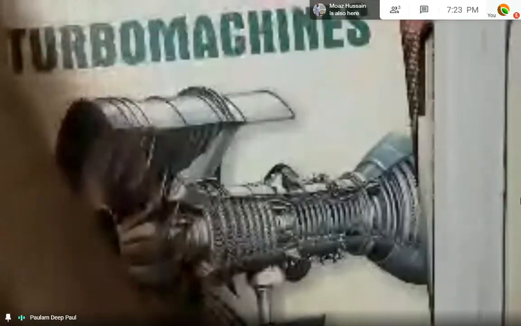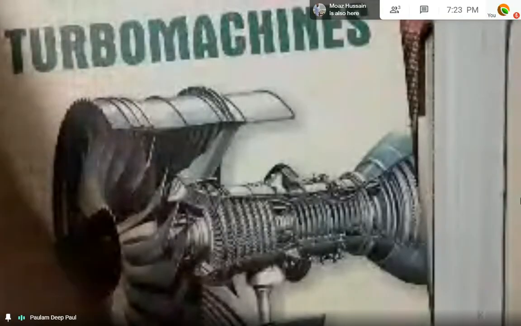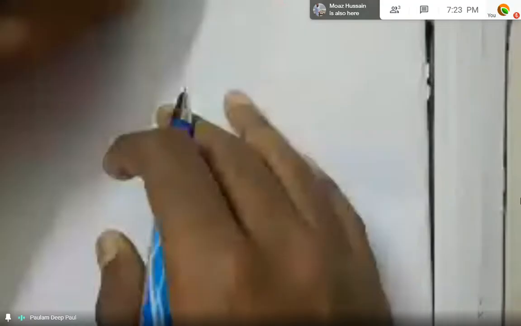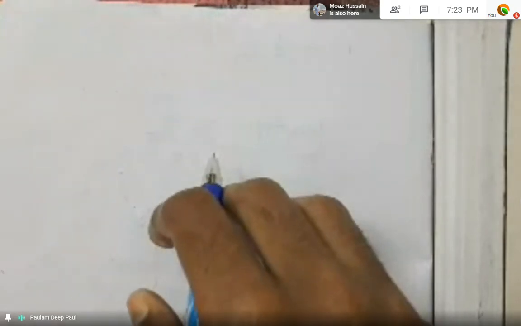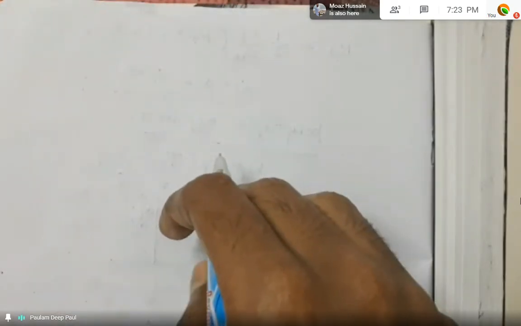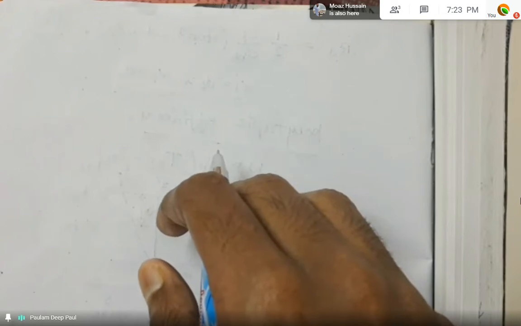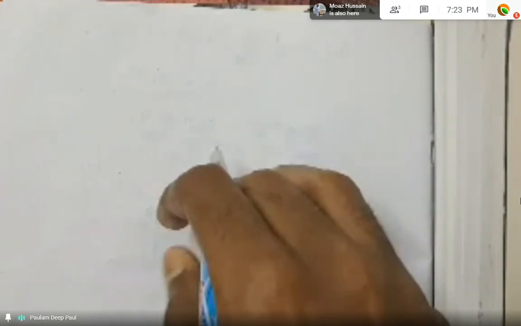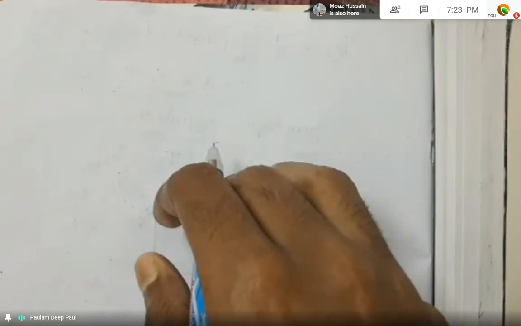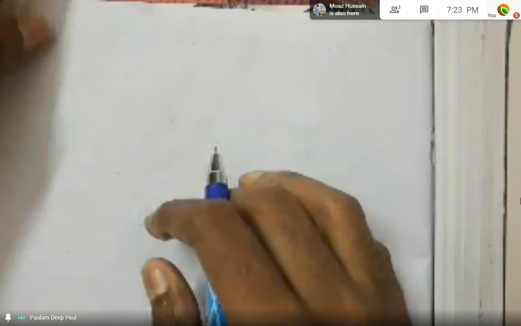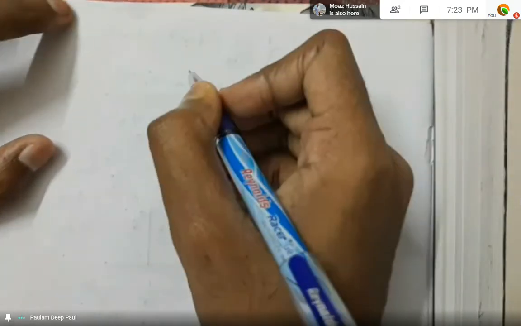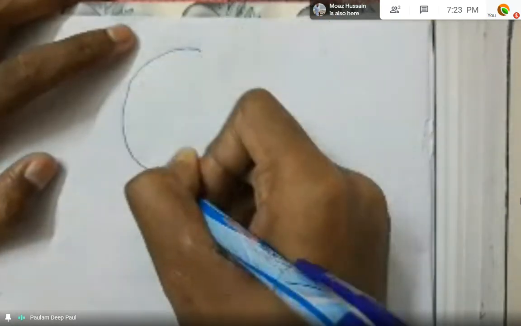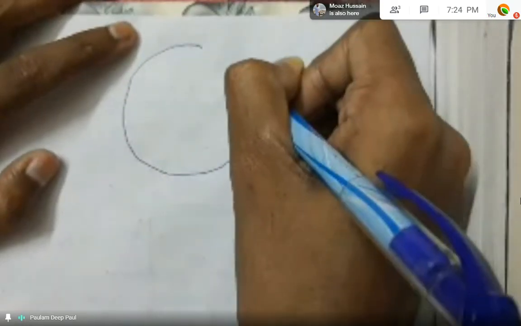For the centrifugal, first of all, there isn't much of a difference between a centrifugal compressor and an axial compressor, except that in axial compression, the air enters the machinery axially, whereas in a centrifugal compressor, it can go in a radial way also. So that is one of the major differences. Otherwise, it is almost the same. Let me draw the schematic diagram of a centrifugal compressor, and I'll give you a brief description of it.